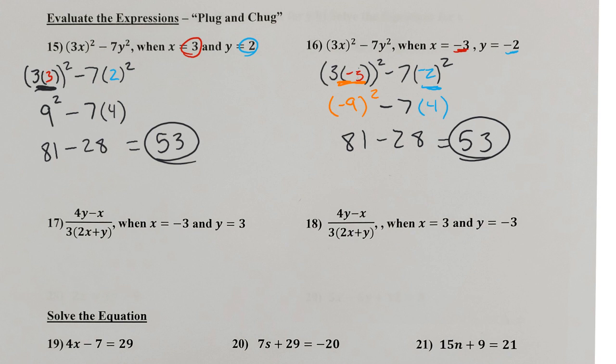17, exact same concept. 4, empty set of parentheses for the y, minus empty set of parentheses for the x. 3, the parentheses that's in the problem. 2, empty set of parentheses for the x, plus empty set of parentheses for the y. Remember, this is what I talk about, where x is your starting quarterback. He broke his leg. He's got to leave the field. Negative 3 is his backup. He's going to go in his spot there and there. The running back also broke his leg. So I'm going to put 3, his backup, in there and there.